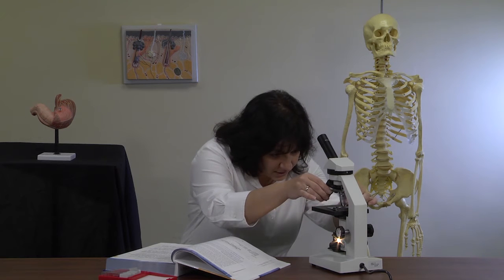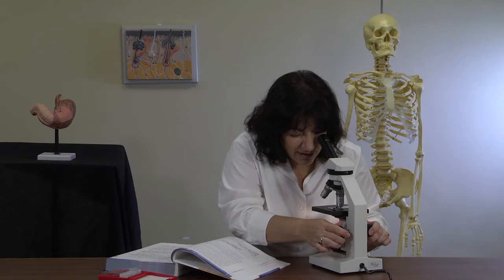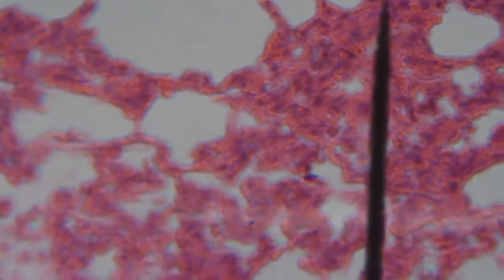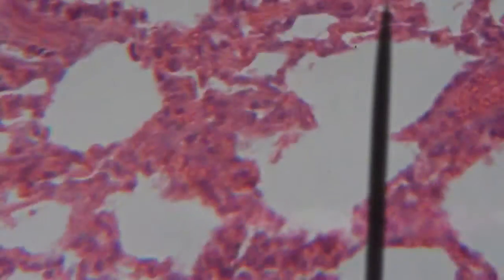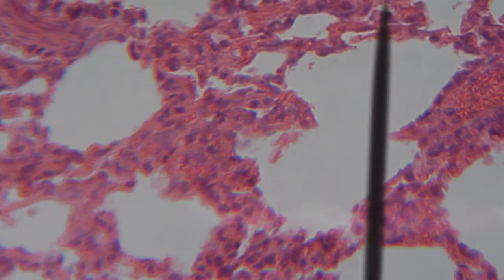Now, once you have that 100 magnification in focus, go ahead and center that material, and we want to move it up to 400 magnification. Center and focus. At this point, really we're using the fine focus. I want you to look at that material that is surrounding the white field, that web-like material. That's what we're going to be focusing on right now. You're going to see darker circles within the lighter circles. Those darker circles are nuclei.